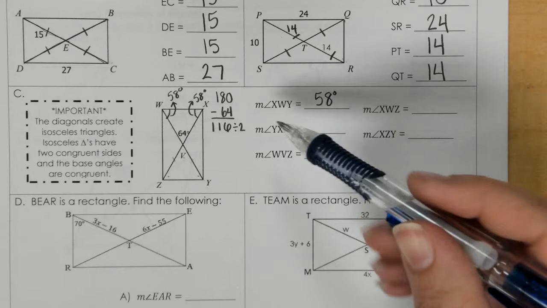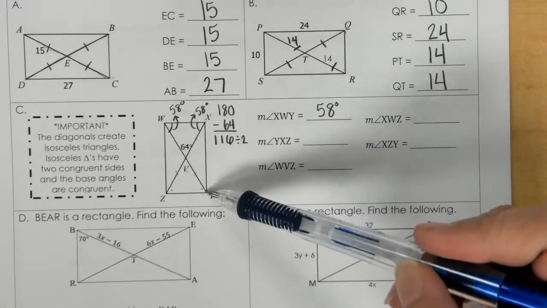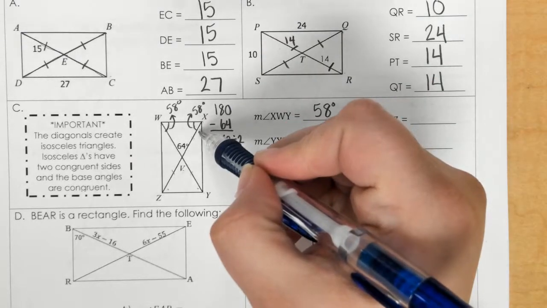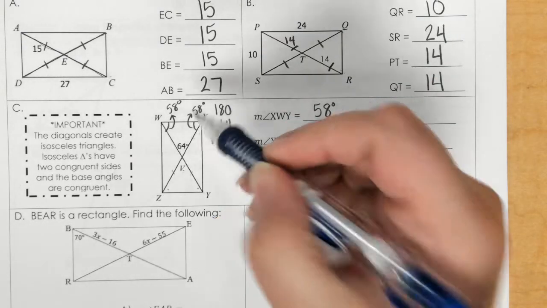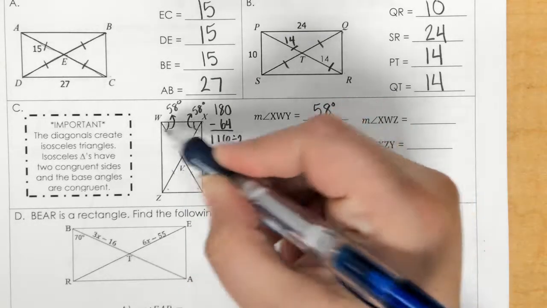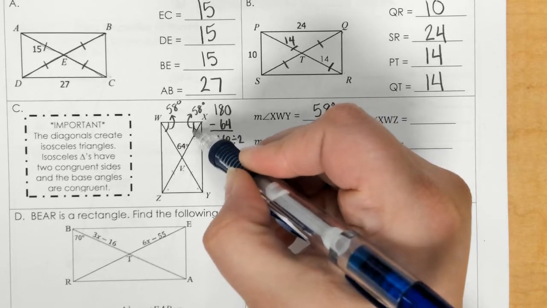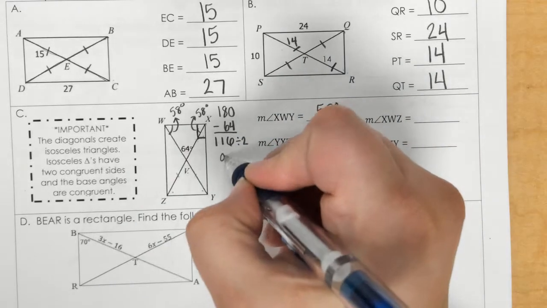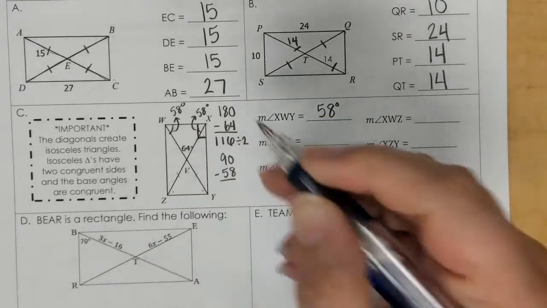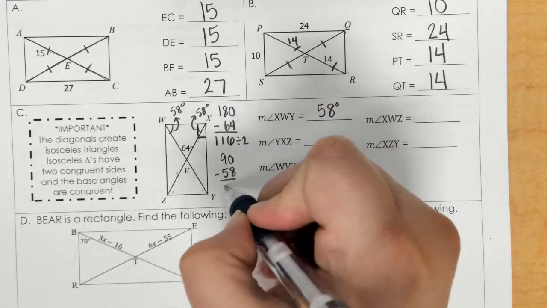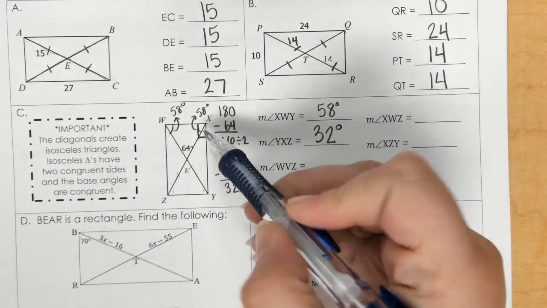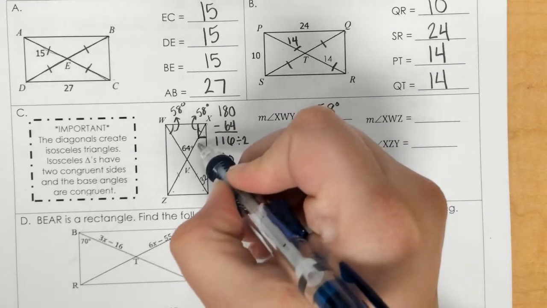Okay, now I've got to find the measure of YXZ. So I'm looking at this one right here. And I can figure this out because I know that any angle, like a corner angle of a rectangle, is 90. So this is 90. So 90 minus that 58 gives me 32. So these right here are 32.